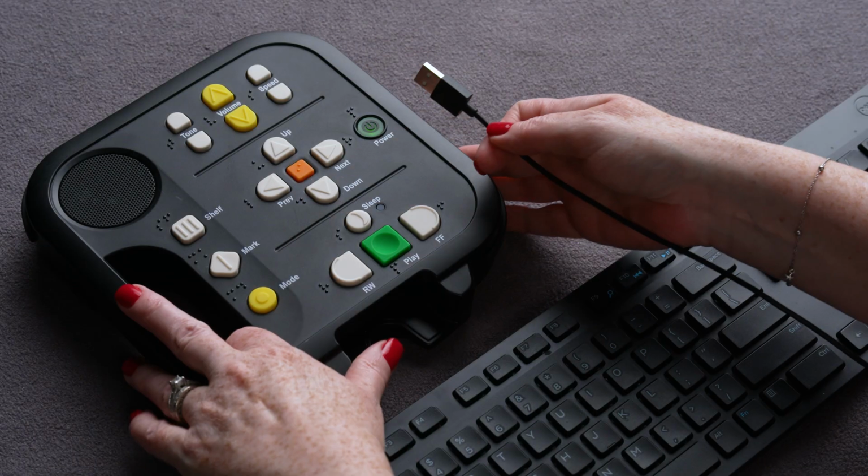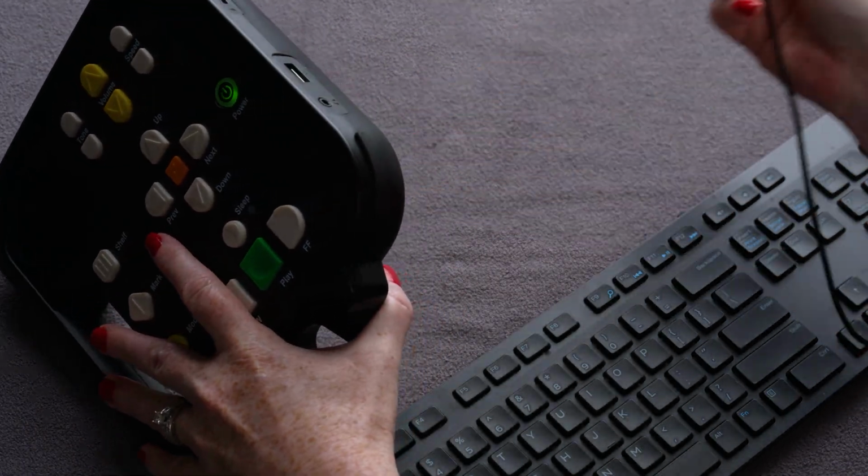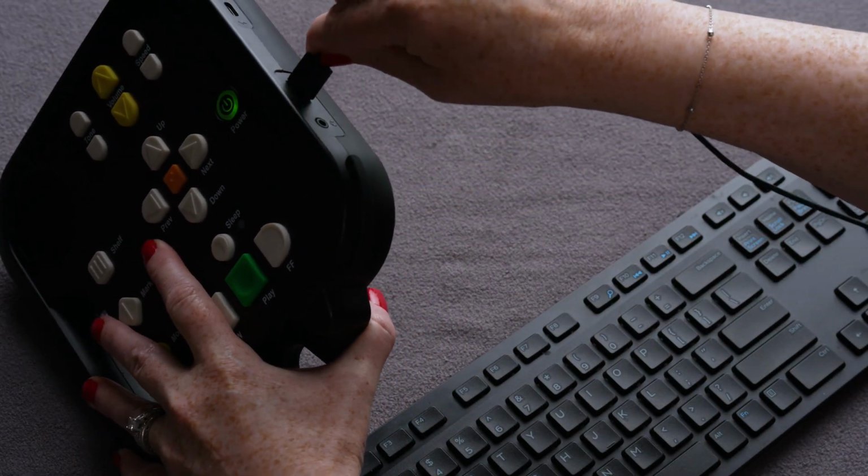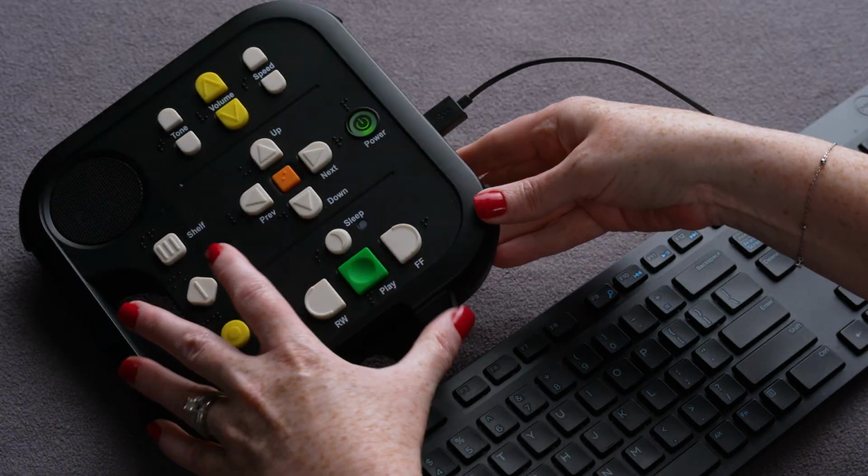You will then be prompted to enter your BARD username. You can type in your username by either connecting a USB-A keyboard or using the DA2's text input mode. For more information on typing text, see the tutorial on text input mode.